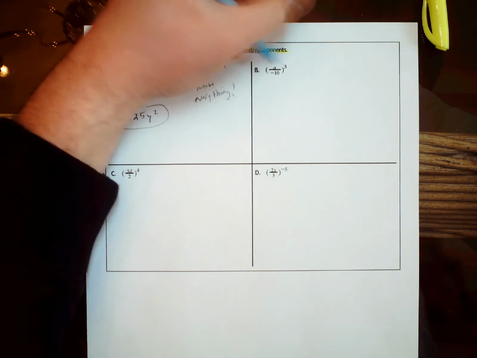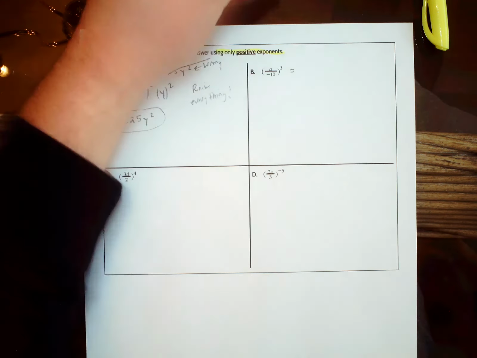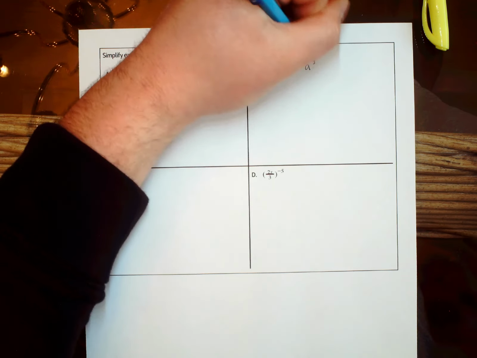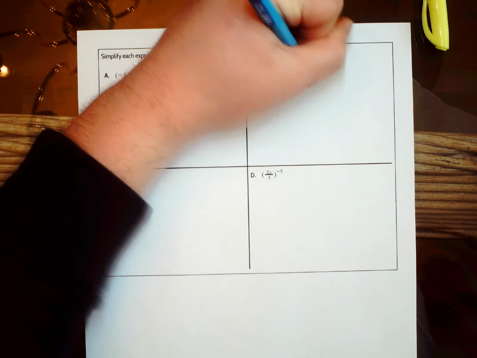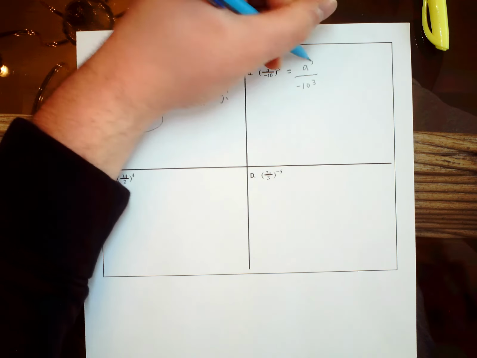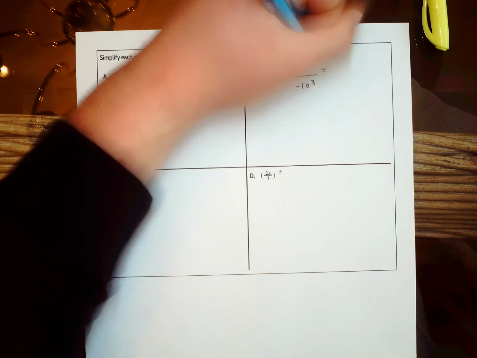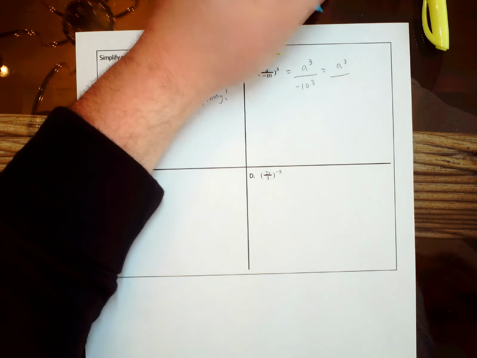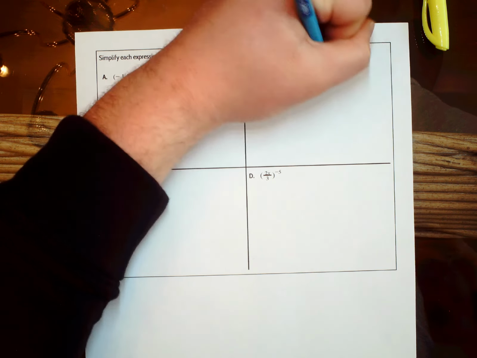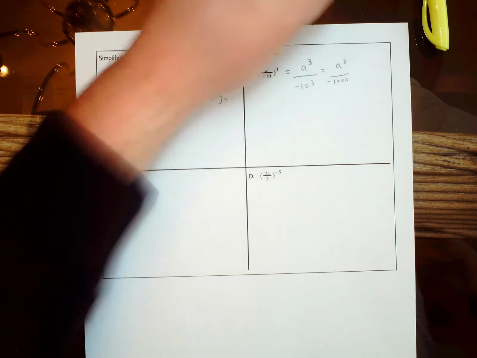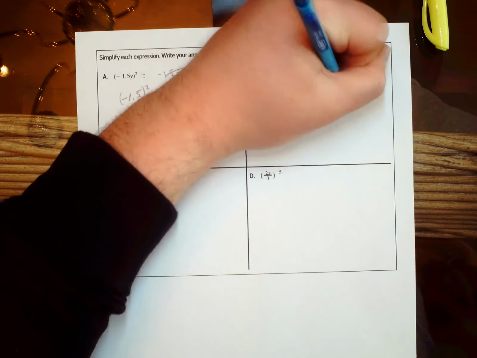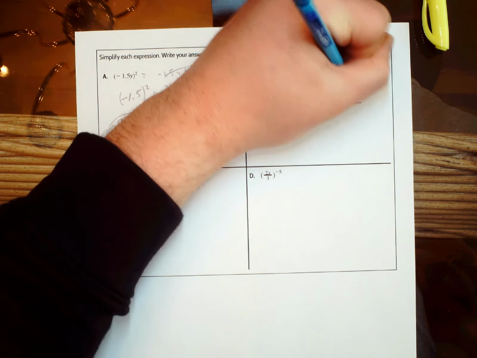Next, same thing. Every single thing in the parentheses needs to get the exponent. See how I have it up here? A to the third and -10 to the third. So this becomes a to the third over -1000, which we can rewrite as -a to the third over 1000.